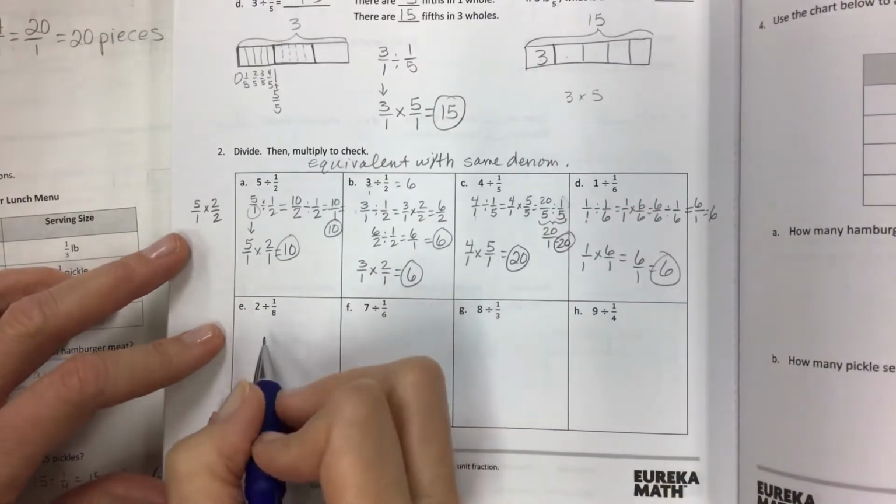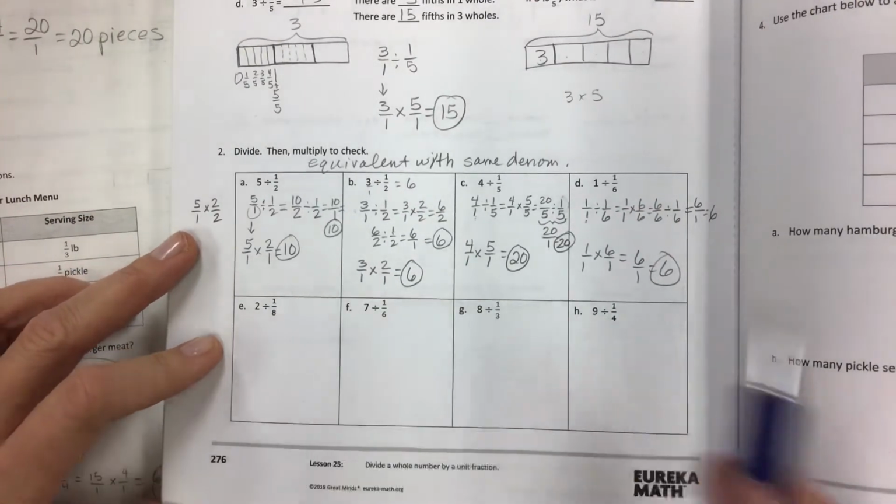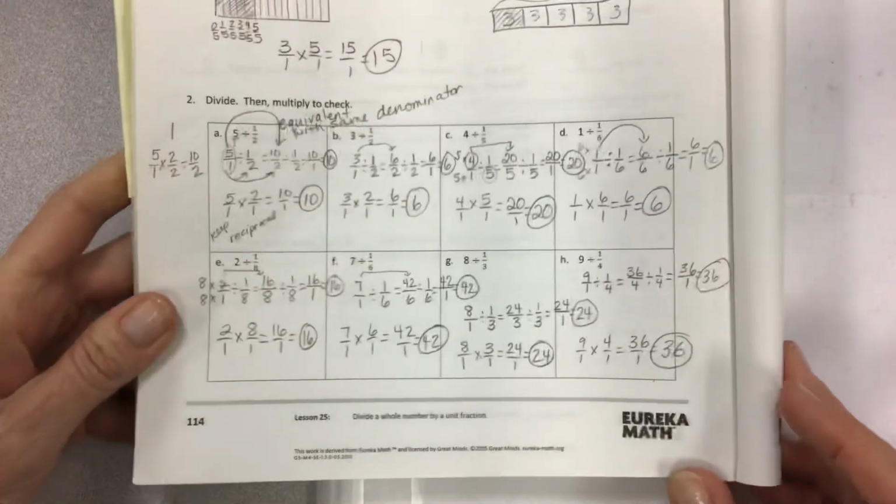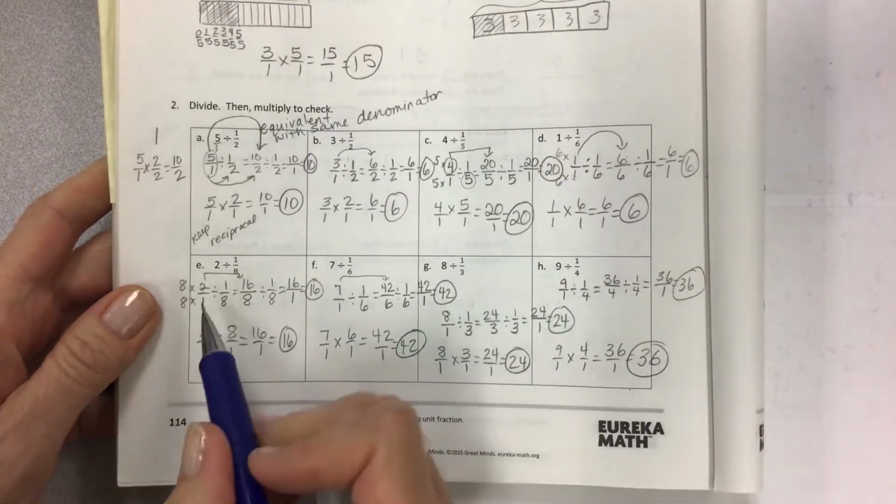Okay, let's do another one. I'm going to do something I don't like to do, but I'm just going to show you the answers for this last section because it's such busy work.